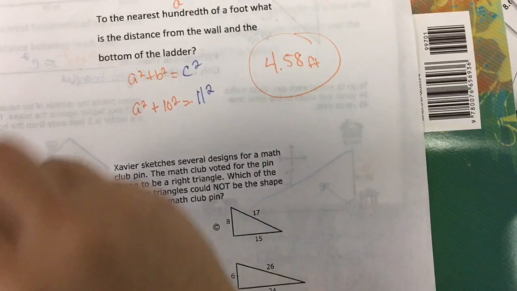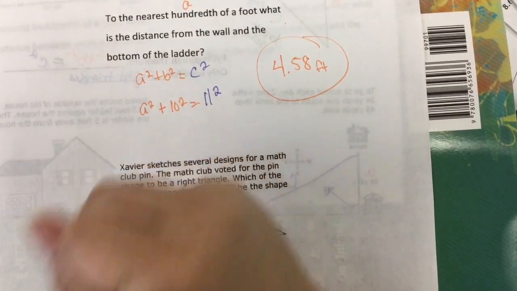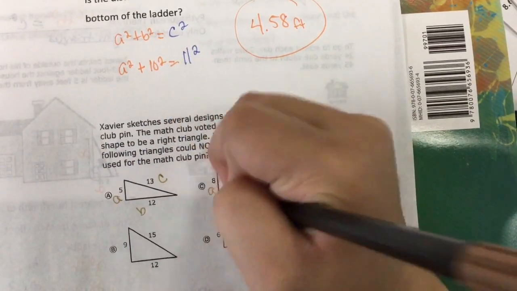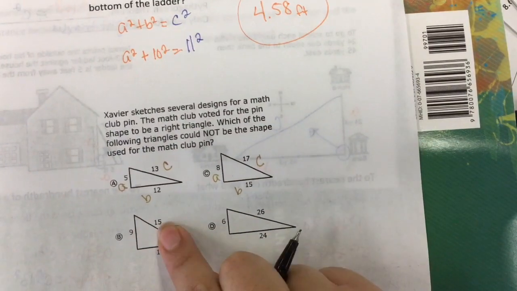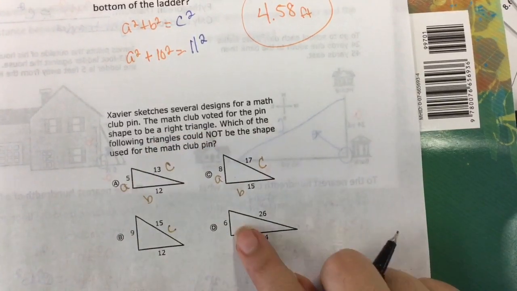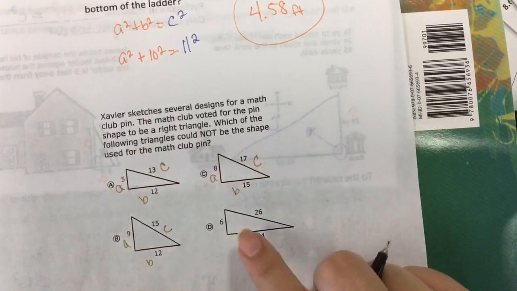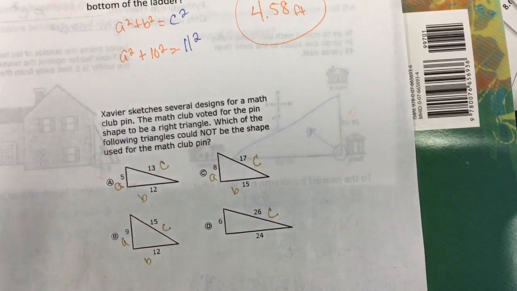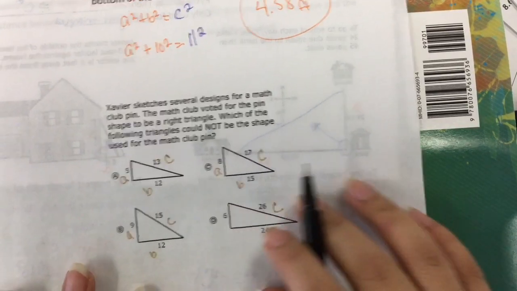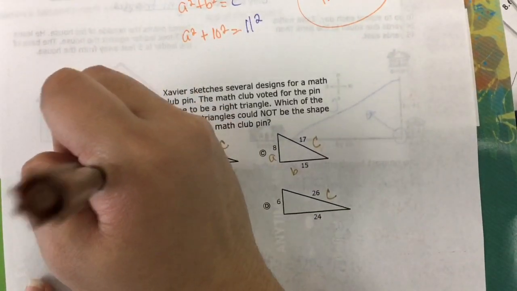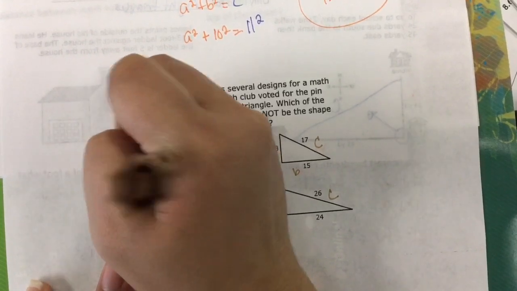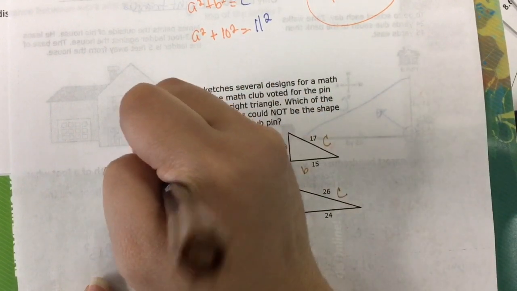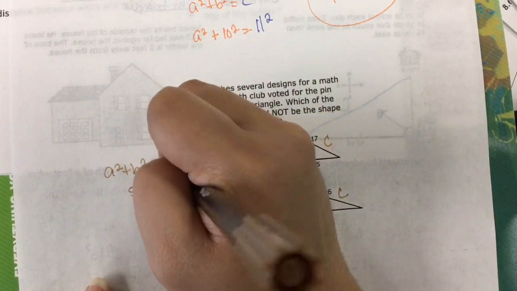So 5, 12, 13. This is C, so this one would be A and B. 8, 17, 15: 17 is the largest, C, and then A and B. 9, 15, 12: 15 is the largest, so this one's going to be C, and then A and B. And then 6, 26, 24: 26 is the largest, so that's going to be C. And then we're going to type it into A squared plus B squared equals C squared. So instead of A squared, we're going to type in 5 squared plus, instead of B squared, 12 squared equals, instead of C squared, 13 squared.